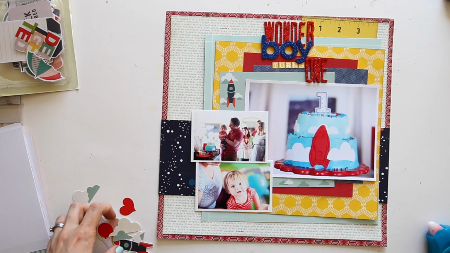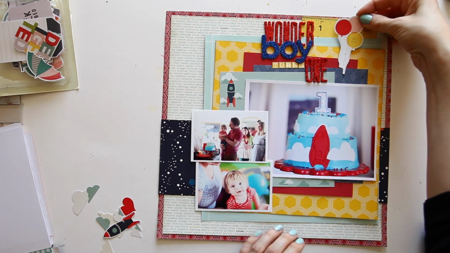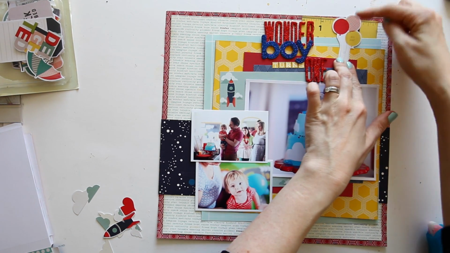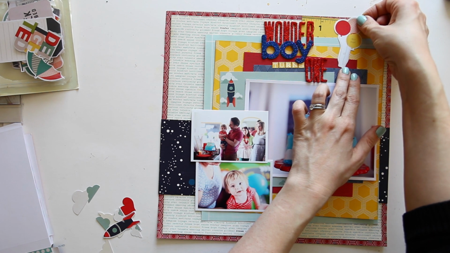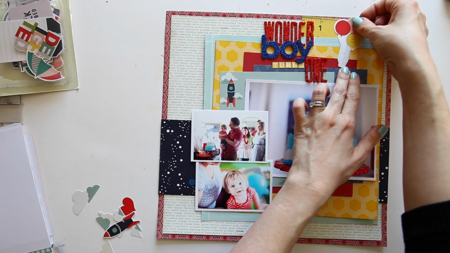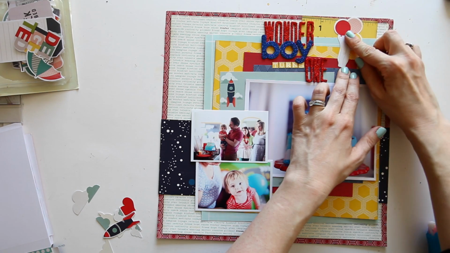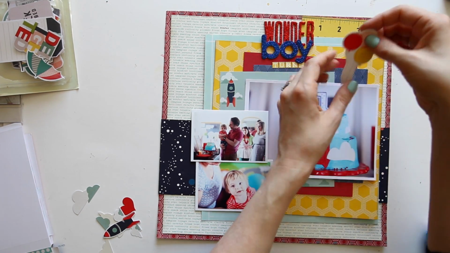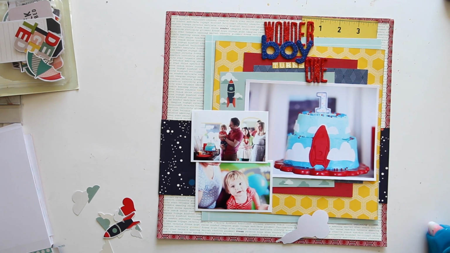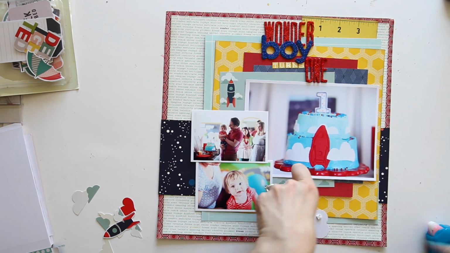Okay, I thought these balloons bring the red and the yellow up to the top of the page, and they also happen to be a nice size to cover the 2 and the 3, but leave room here so you can still see it's a ruler. And I'm going to put just some foam squares behind the balloons so that they are lifted up on the page a little bit.